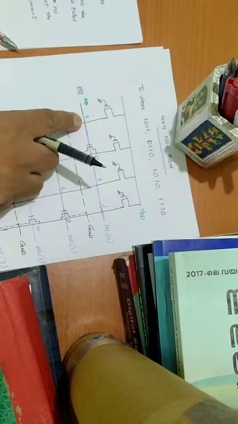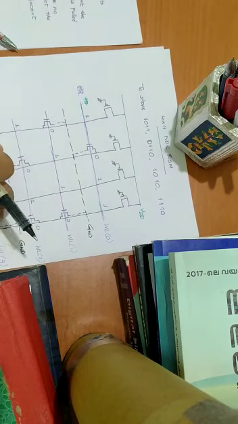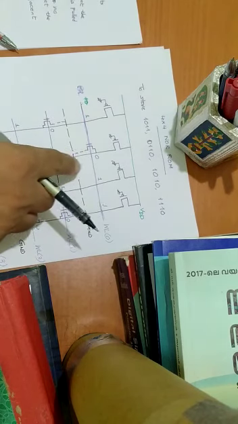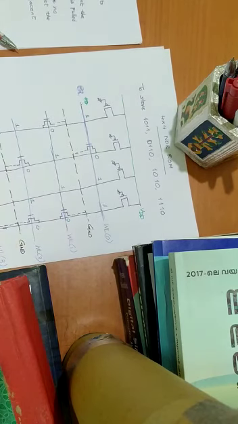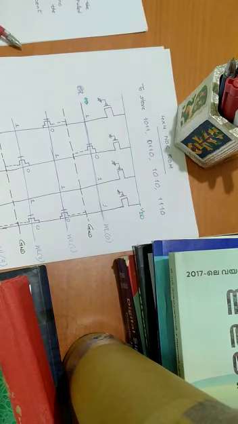If there is no transistor, that's a logic 1; if there is a transistor, that's logic 0. The ground line is shared by adjacent word lines. So this is about the 4 by 4 NOR ROM.